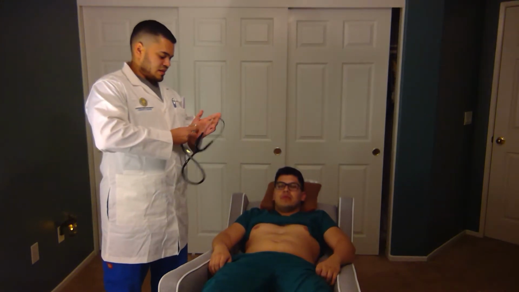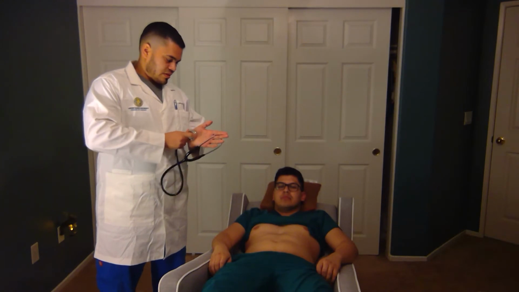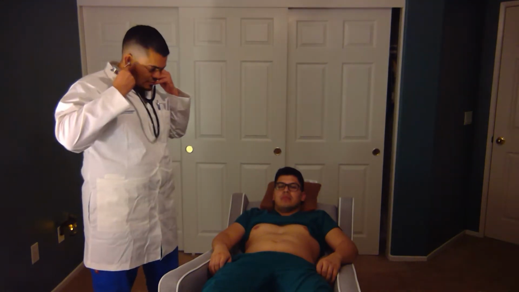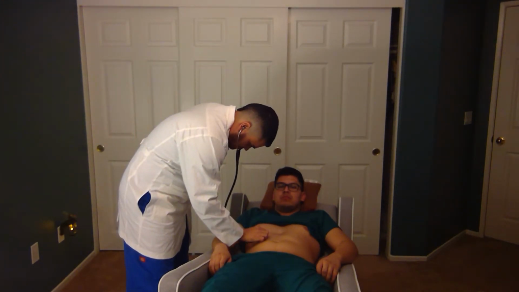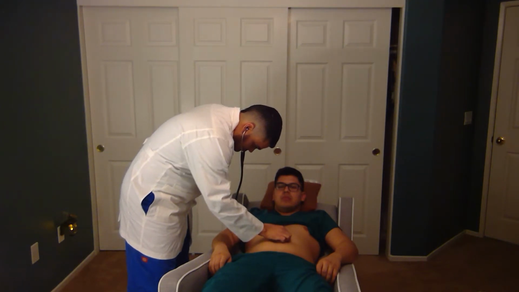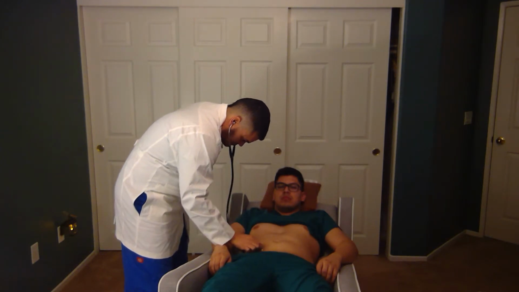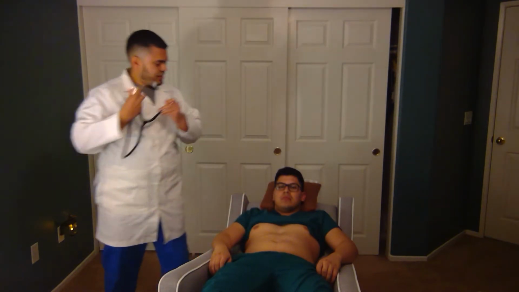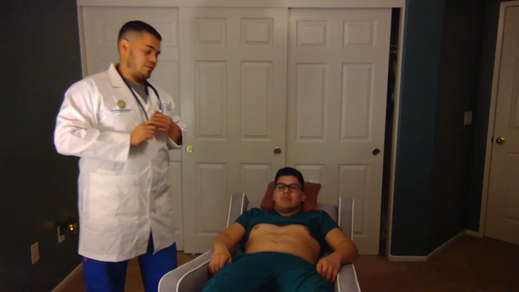I'm going to warm up the stethoscope a little bit so it won't startle the patient. Okay, so he does have over 5 bowel sounds present. They're pretty active.